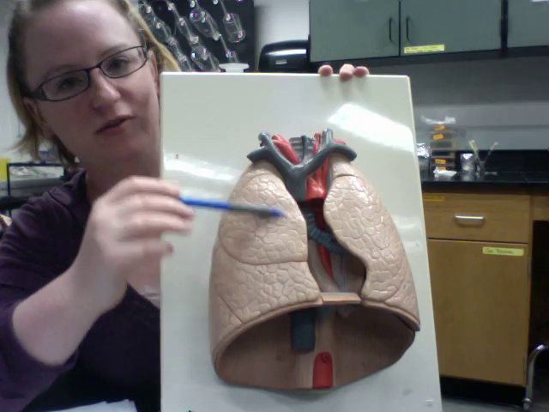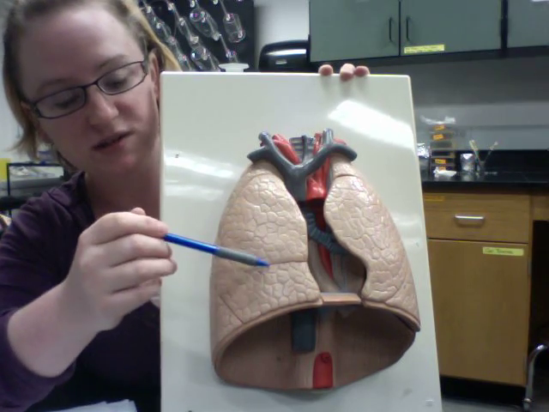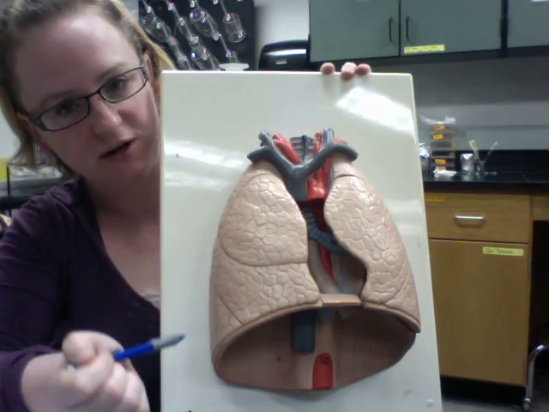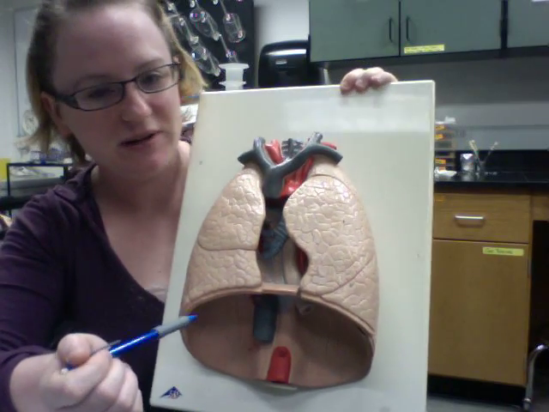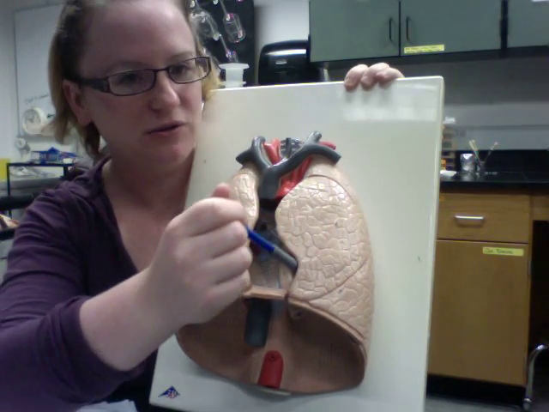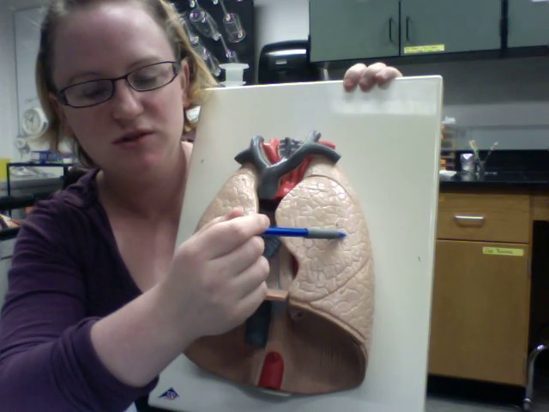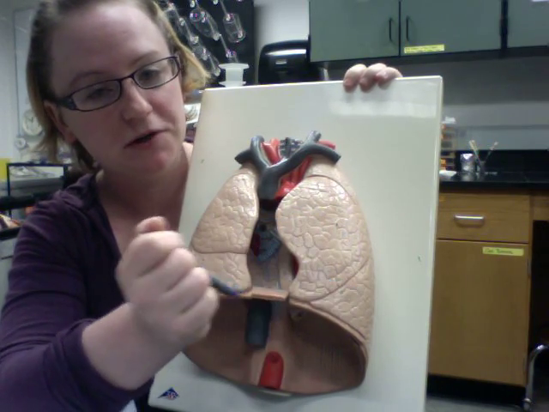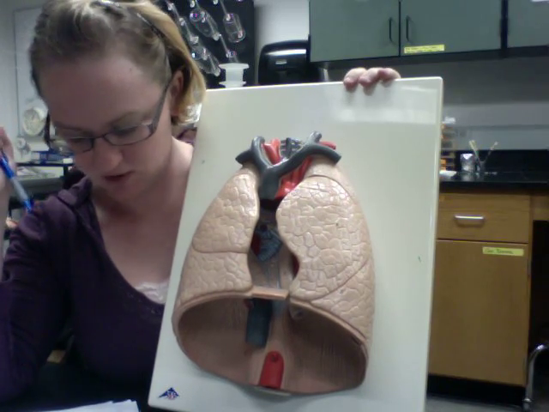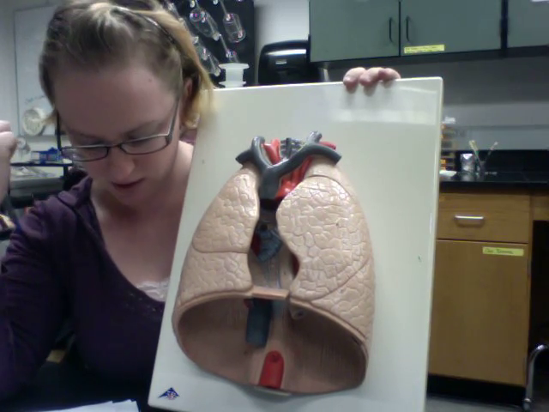Okay, so again, the right side has 3 lobes, so you have your superior, middle, inferior. Now the left side, you'll notice there's kind of this groove in there, which we'll talk about, but there's only 2 lobes. So we have the superior lobe and the inferior lobe, and that's really that. Okay, so there is no middle lobe on the left side.